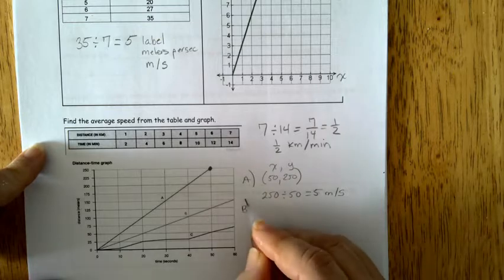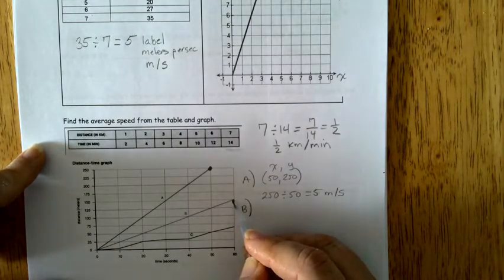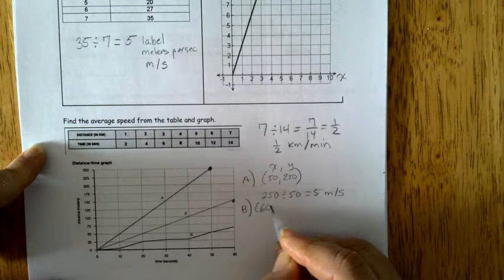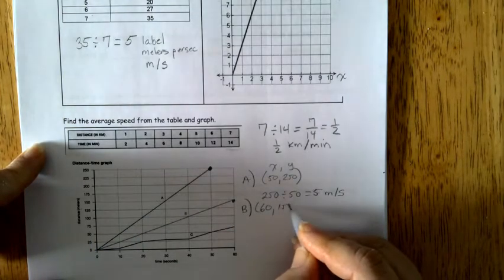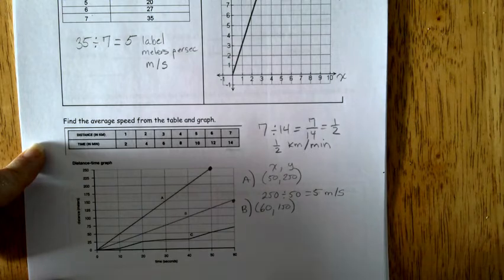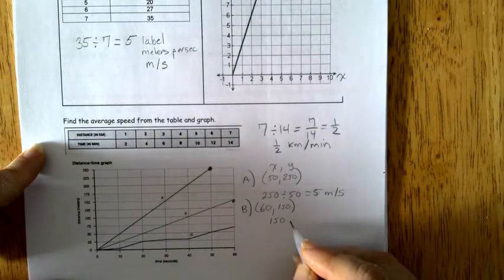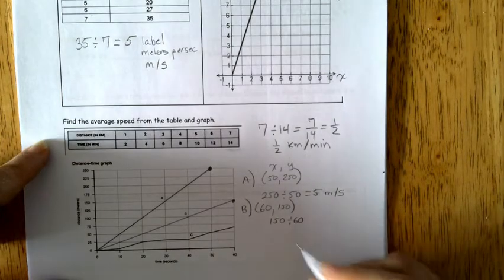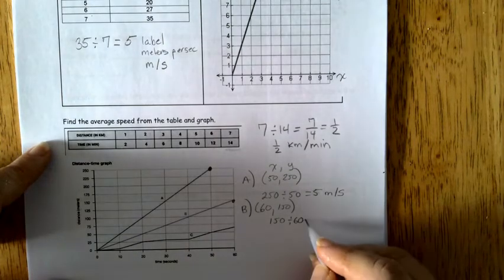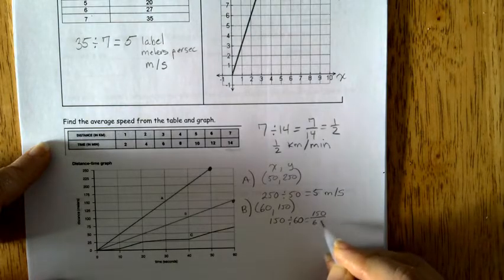Let's do line B. Here's my last point, and my x is 60, and my y is 150. So therefore, I am doing 150 divided by 60. If I type that in my calculator, or if I don't have a calculator, I'll just show you how easy this is.